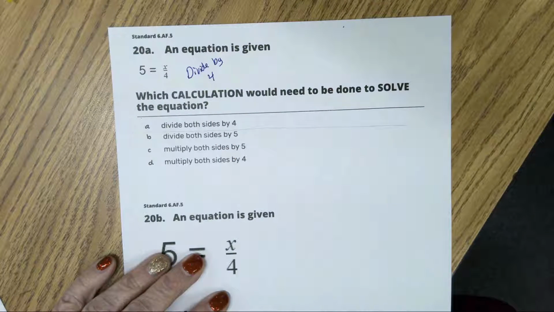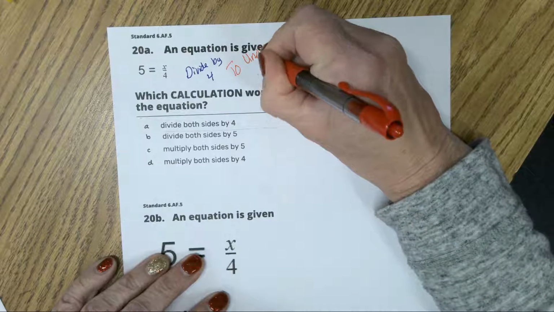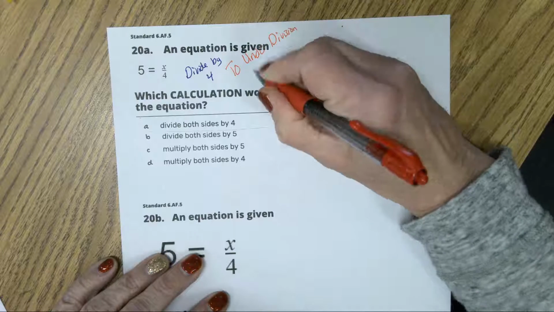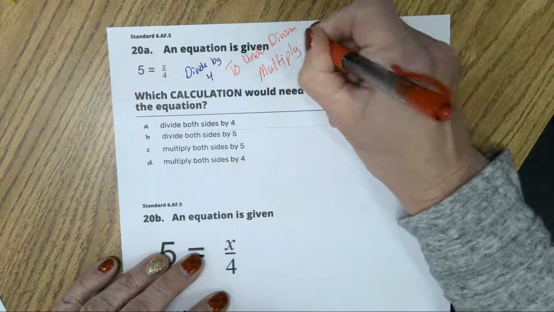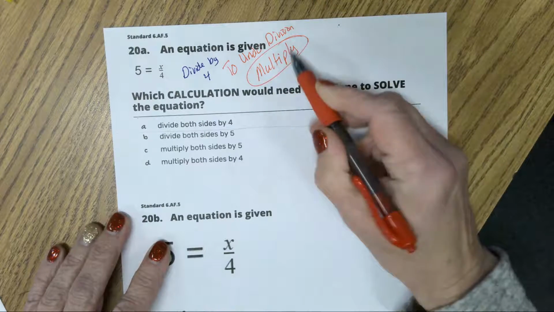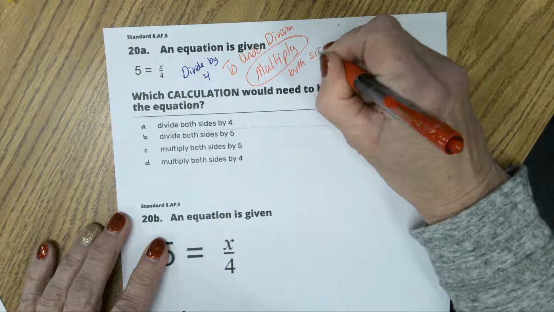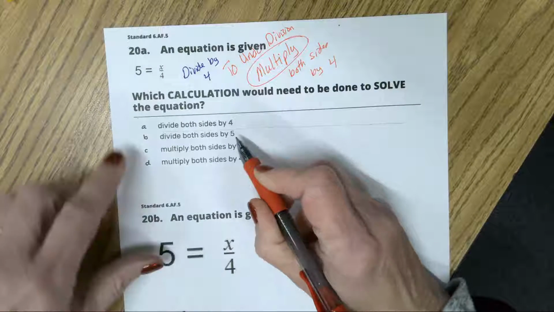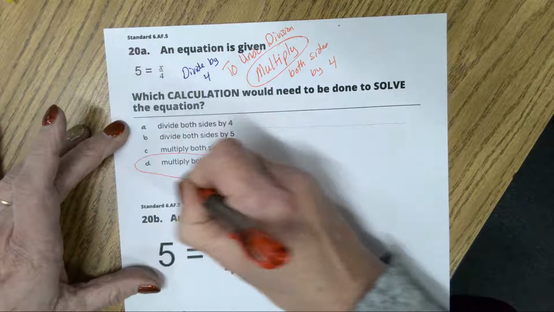So to undo division, you are going to multiply. That is your answer. You are going to multiply both sides by 4.